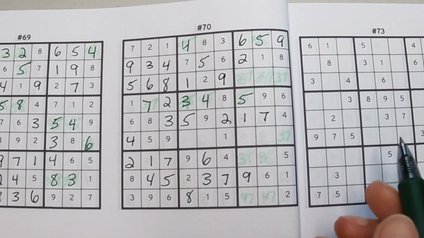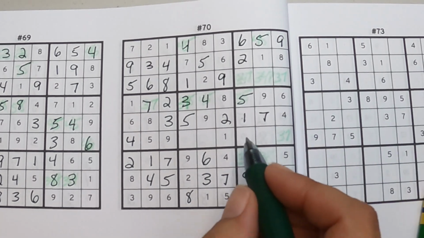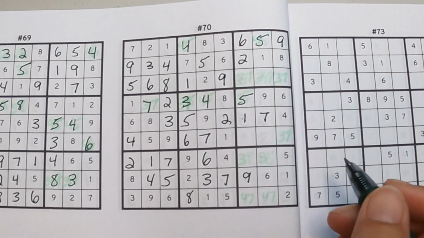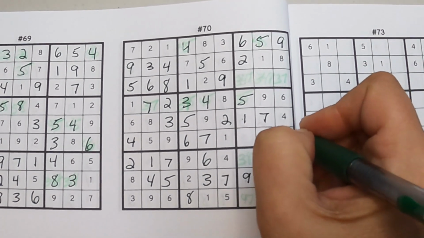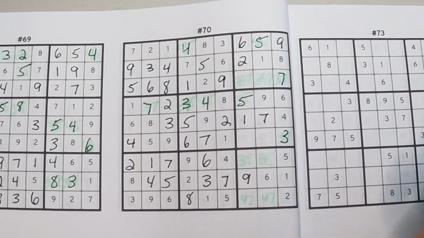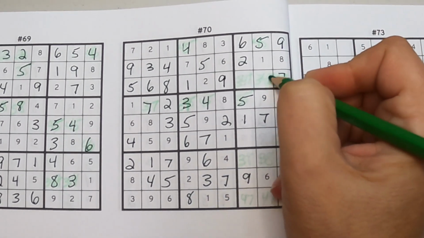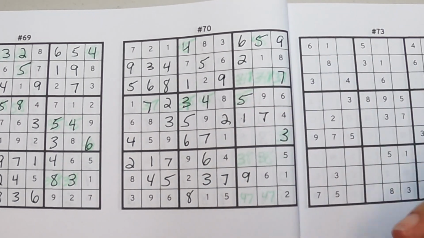For this box now, we're missing 6 and 7. We've got a 7 here, so 6, 7. That 7 makes this our 3, 7. Can get rid of the 7 and the 7.